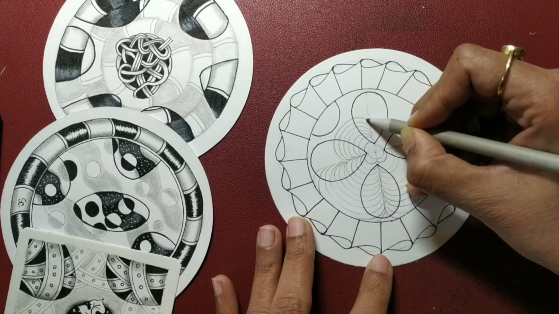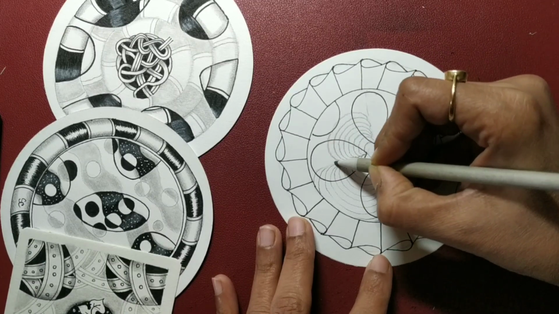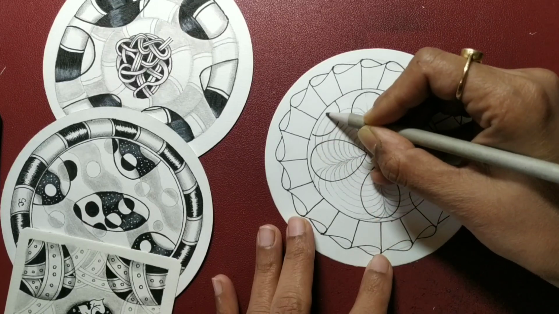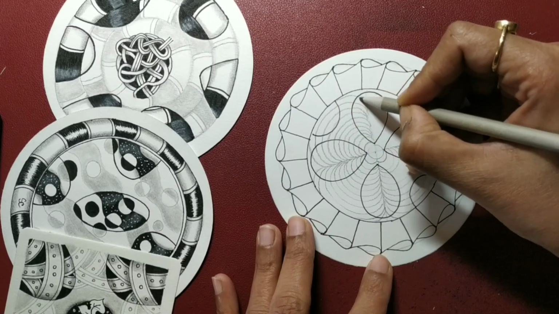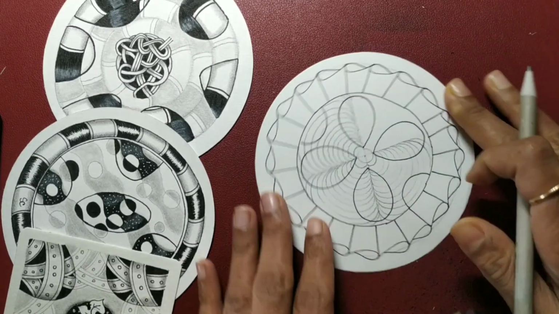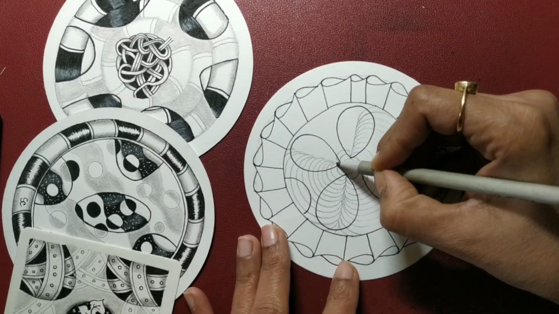Another drama tangle. As I've already mentioned how to choose the tangles, this is again a drama tangle which will have bold inkings involved, and that is why I'm choosing it here, because intricate patterns you may not be able to do justice with them as far as drawing with pencil is concerned. Yeah, so that's the main reason.